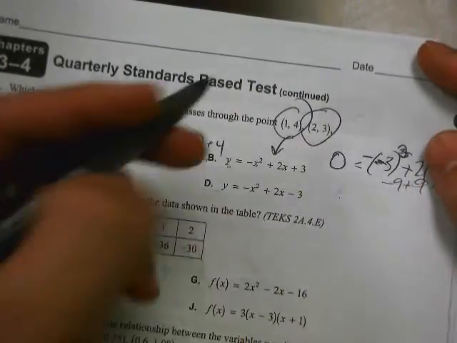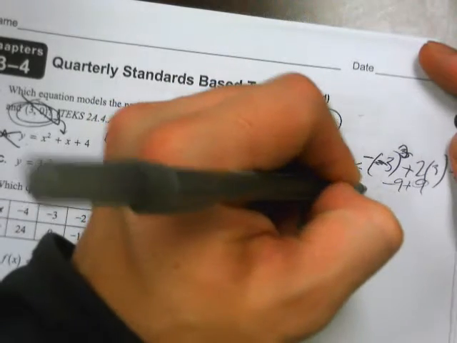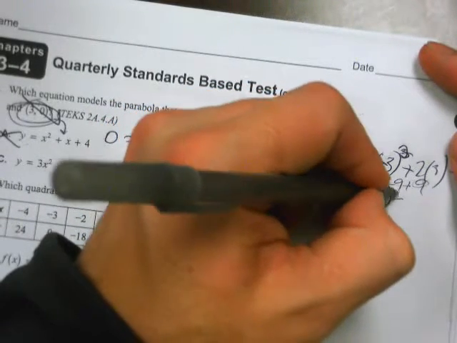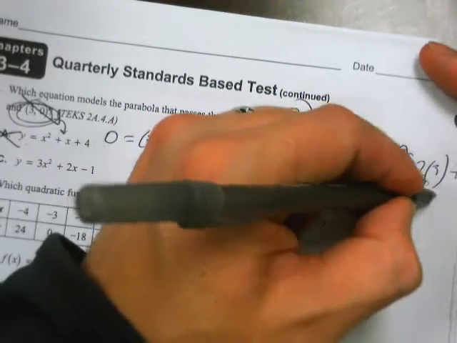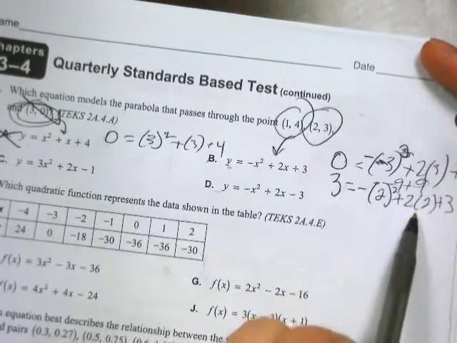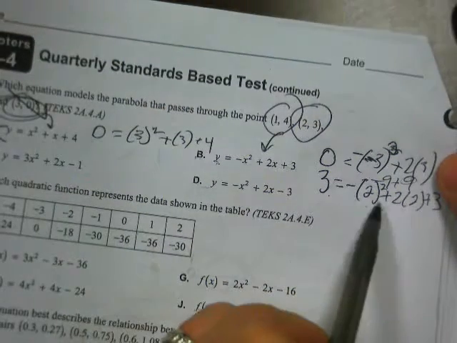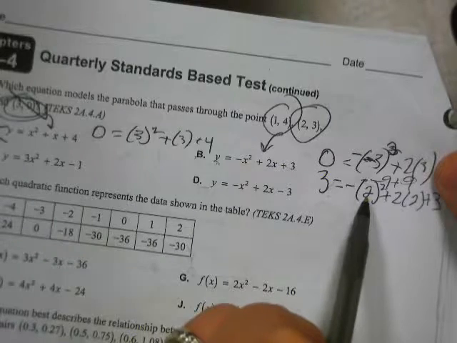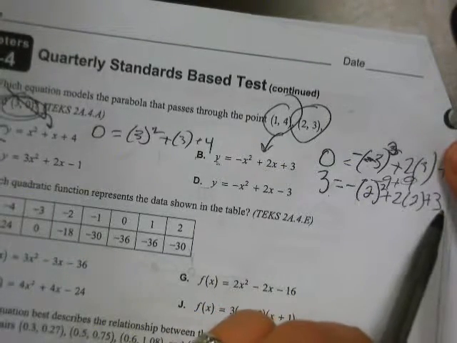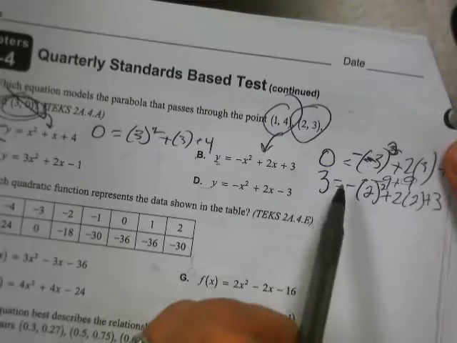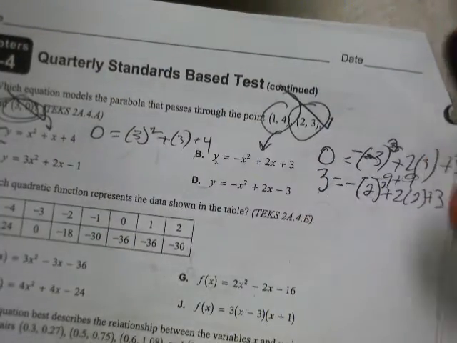I can put 2 and 3 in here. When y is 3, x will need to be 2. 2 times 2 is 4. 4 minus 4 is 0. 0 plus 3 is 3. 3 equals 3. So 2, 3 works out for us.